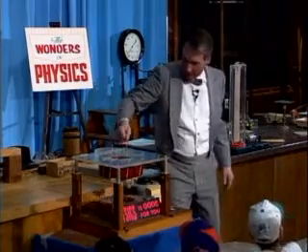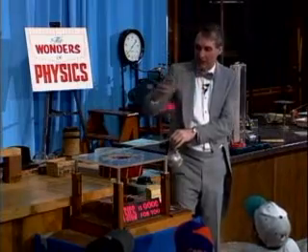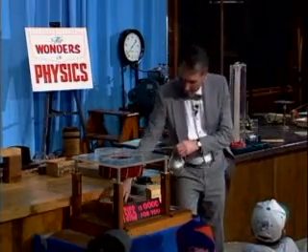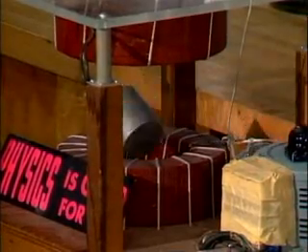Now we can also do that not with a ball like that, but with a cylinder like this. So if we put that in, oop, you see it kind of spins around, and it is magnetically levitated.